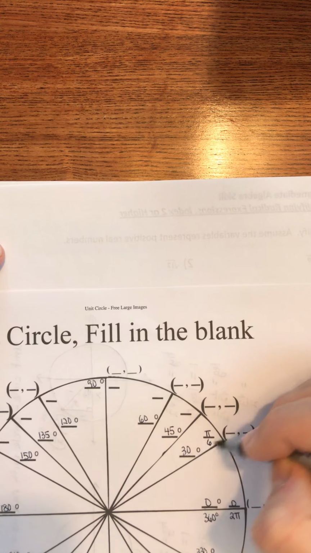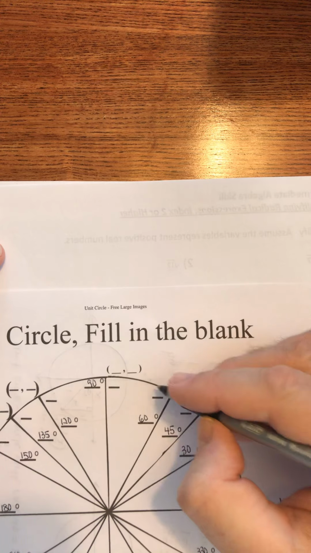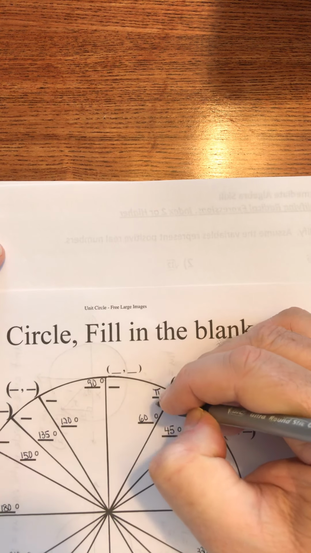So I'm going to look at multiples of 30 or multiples of pi over 6. 1 pi over 6, 2 pi over 6.